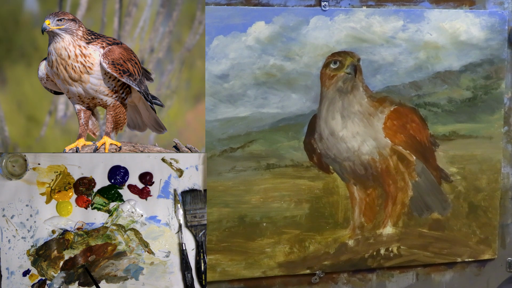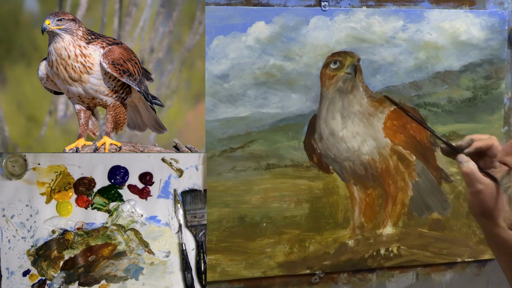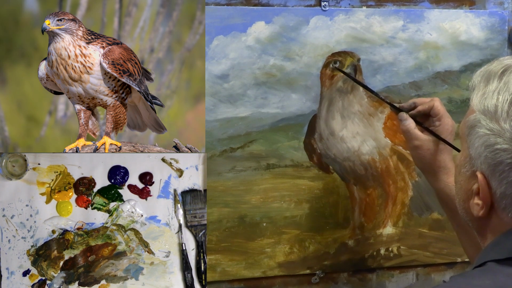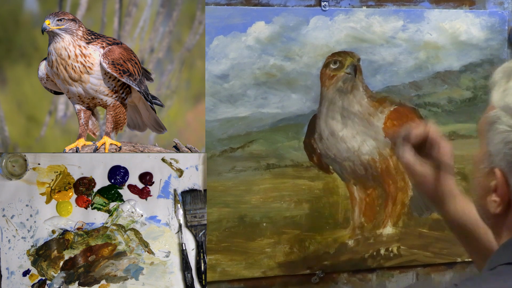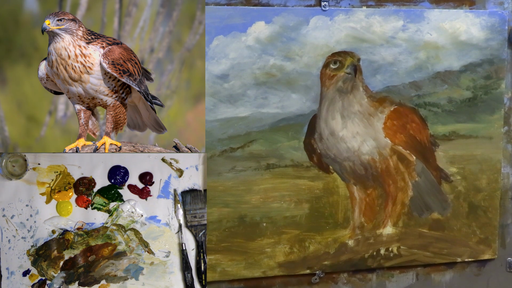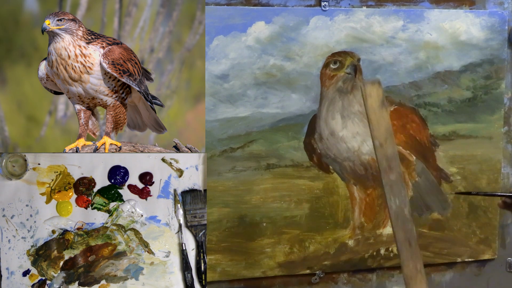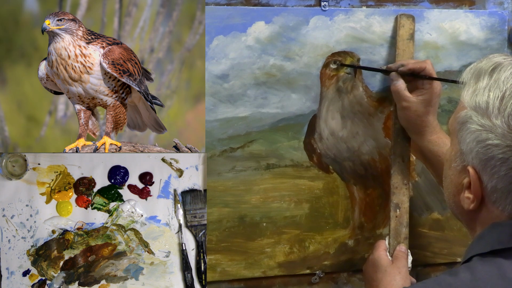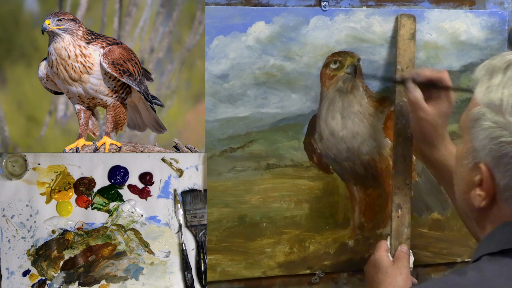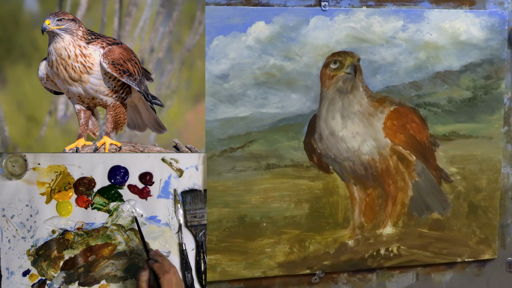What I'm going to do is take a wash of some of this. This was the burnt sienna and yellow and stuff. Take a bit of a wash of this into his eye. Again, to change the colors a touch. Then we'll go back with a little bit of the gray and just tap right in. Maybe a touch more of the light.